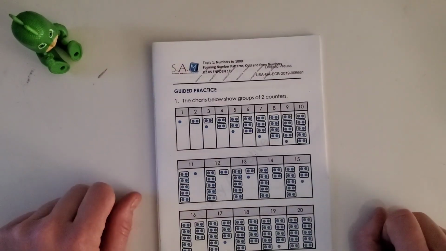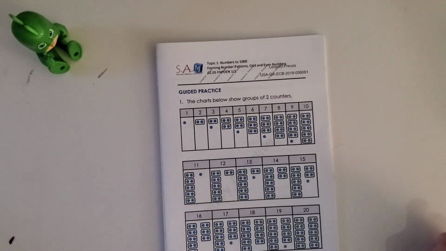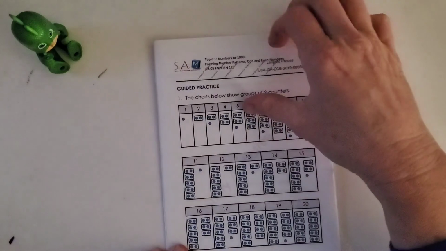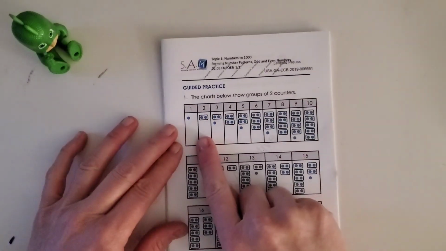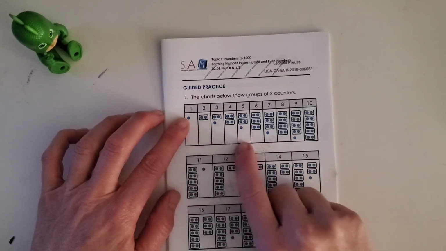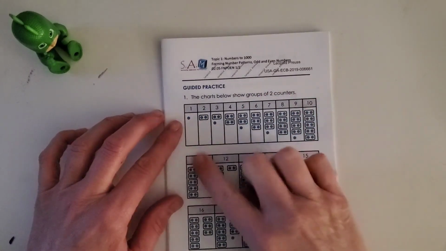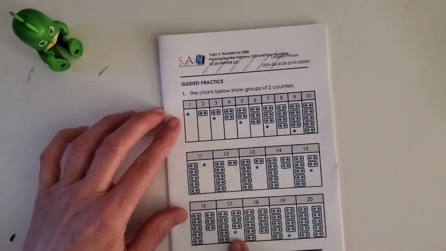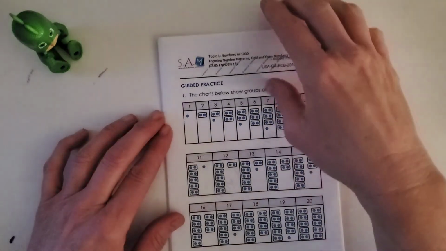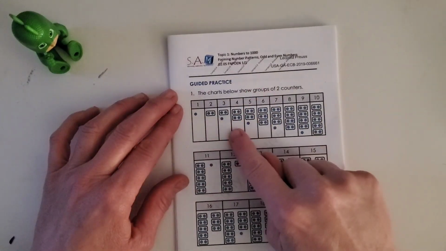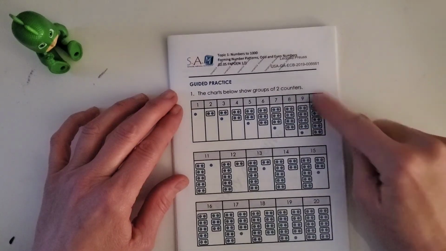If you look at your guided practice, you're going to see the groups of 2 counters here, right? Take a look at that page and you'll see the chart shows groups of 2 counters. Just take a look at that page and study that. You'll see that these are the odd numbers that are not in a group with another counter. So 1, 3, 5, 7, 9, 11, 13, 15, 17, 19 are your odd numbers. And the other ones that don't have anything left over are your even numbers: 2, 4, 6, 8, 10, and so on.